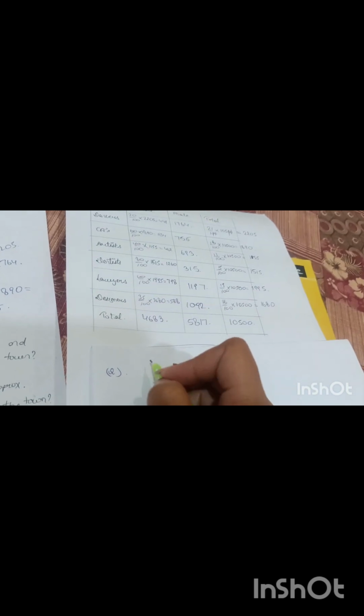So the table is this. Now let's solve the question. So for first question, we have to take the ratio of male of CA and designers together and females of CA and designers together. So we'll solve like this. Male of CA is 756 plus designers is 1092 on females of same profession we have to take.